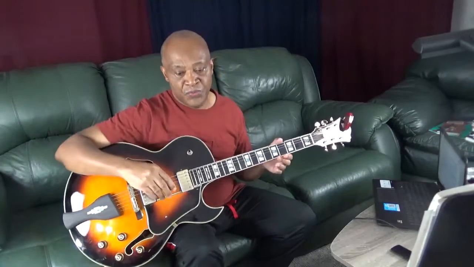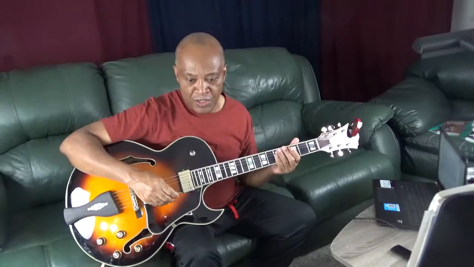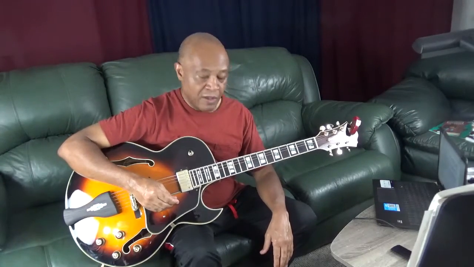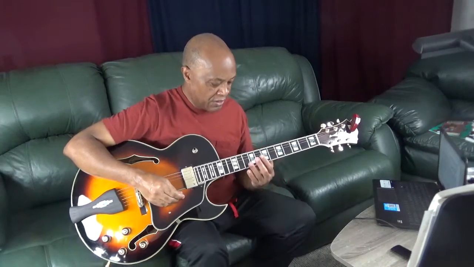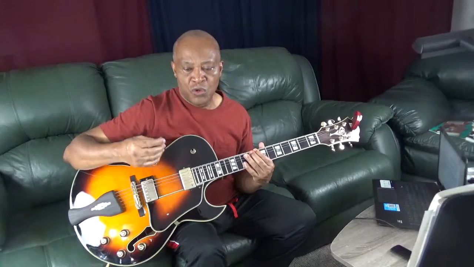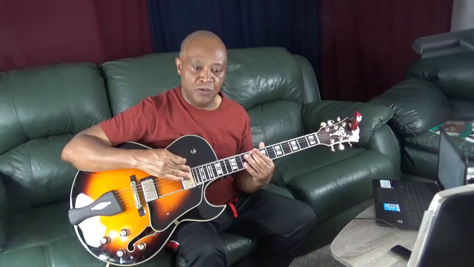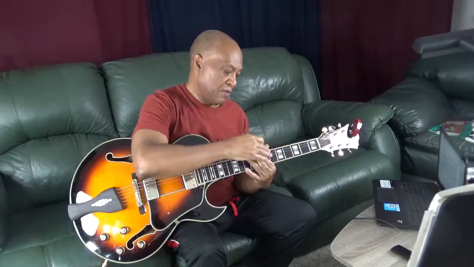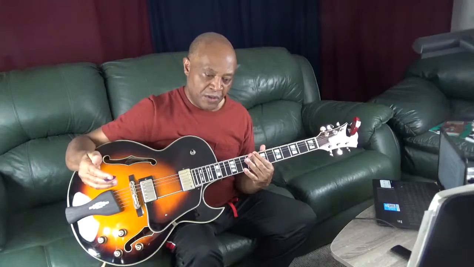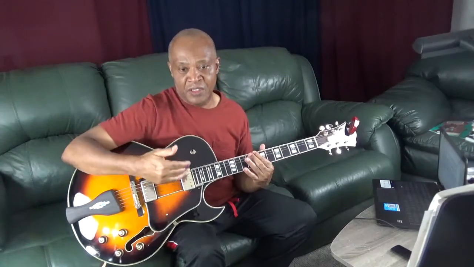What we do is start on the root of the dominant seventh chord, in this case the C. From this root, we count down an interval of a fifth, which in music is actually called a perfect fifth.